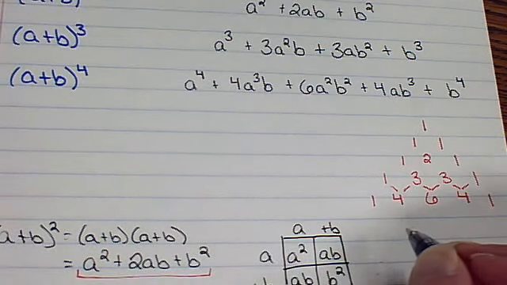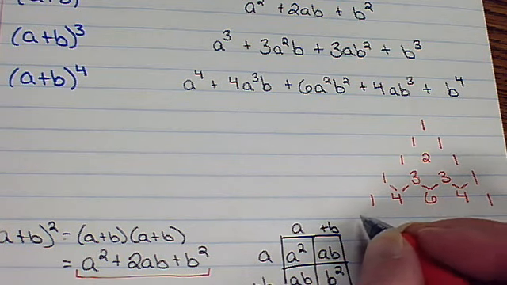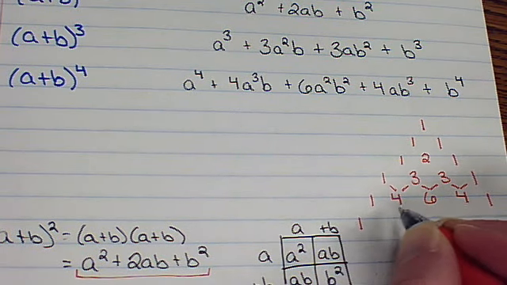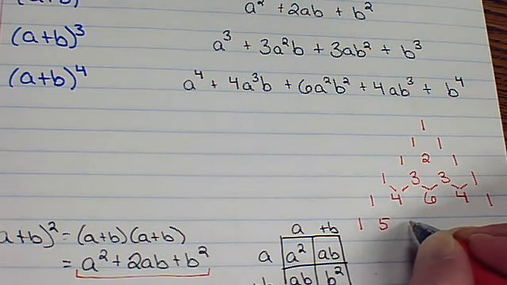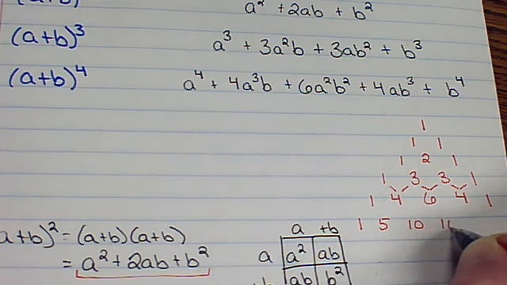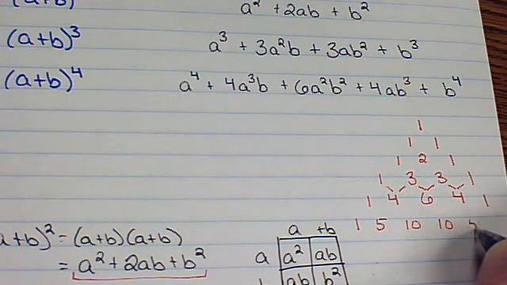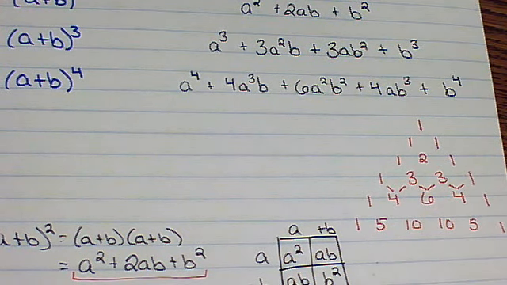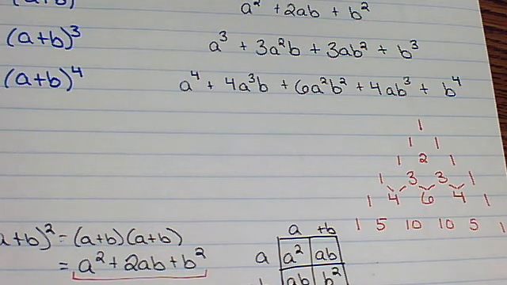So what do you think the next row would be for coefficients? They always start off with a 1. 1 plus 4 would give me 5. 4 plus 6 would give me 10. 6 plus 4 would give me 10. So give me a 5 and a 1. How neat! We have our coefficients.